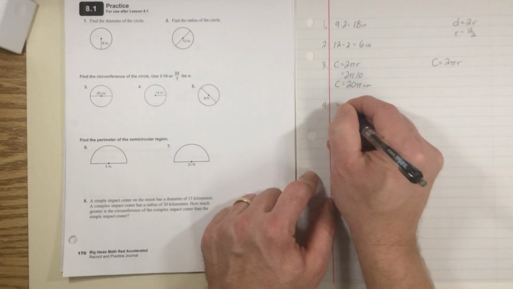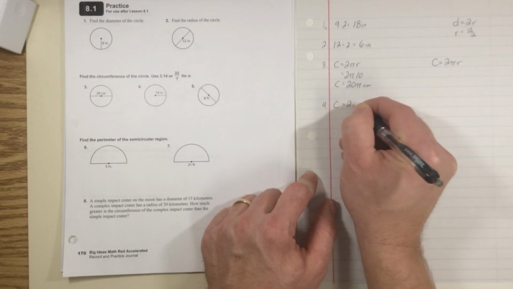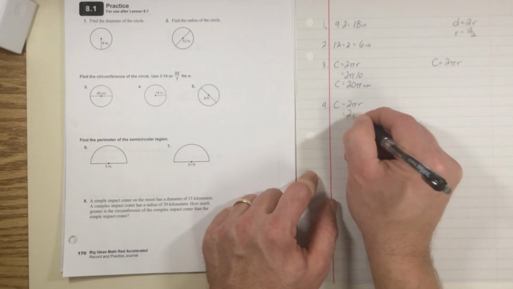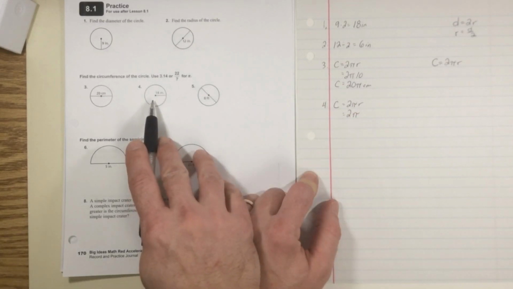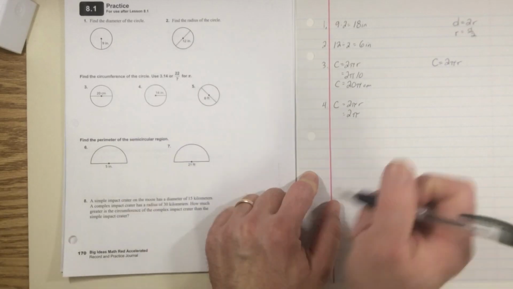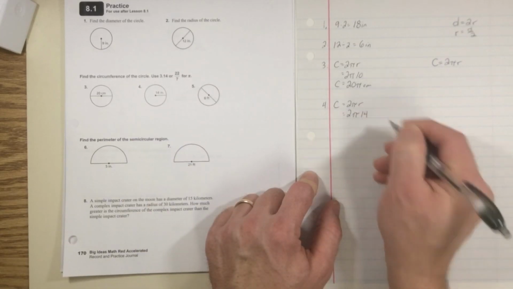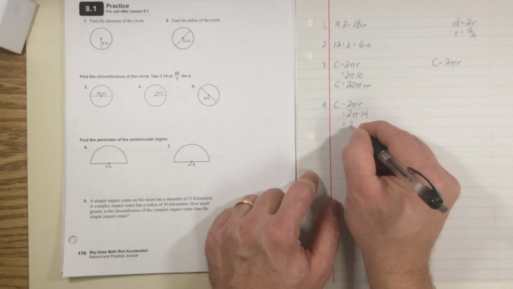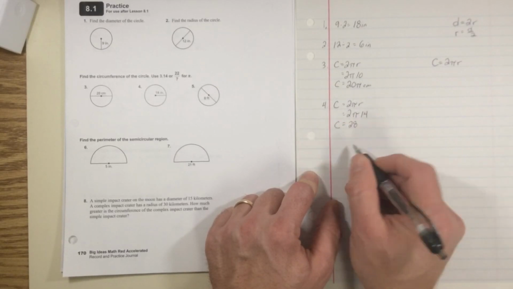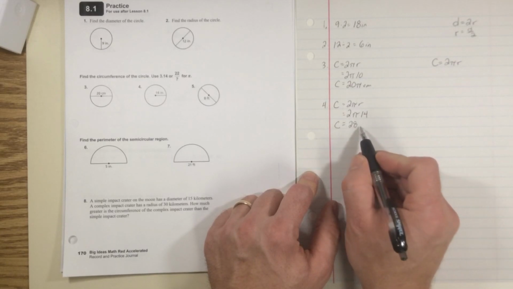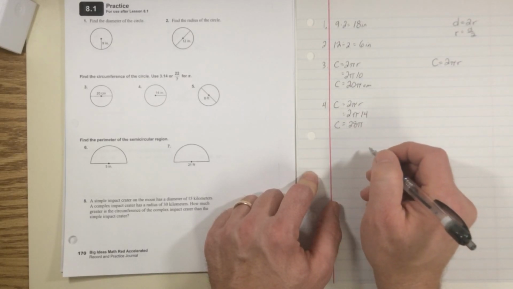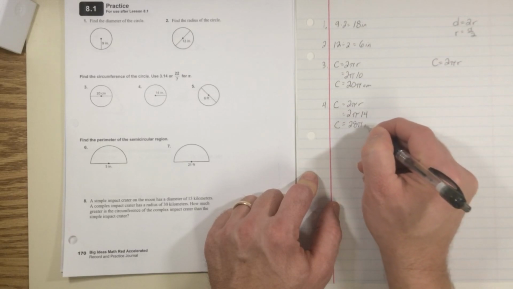Number 4, we start the same way. Circumference equals 2 pi r. And 2 pi, those just come down. And the radius here, they give us the radius is 14. Put that in for the radius. 2 times 14 is 28. Circumference equals 28. And don't forget the pi. It's important that you don't forget that. Your answer is way off without it. 28 pi inches.